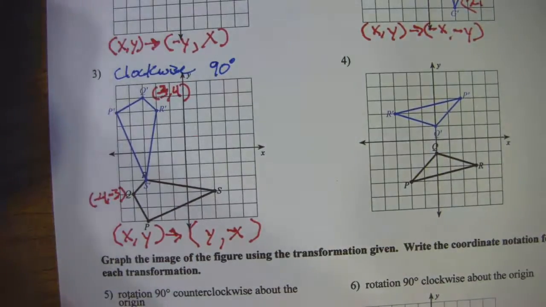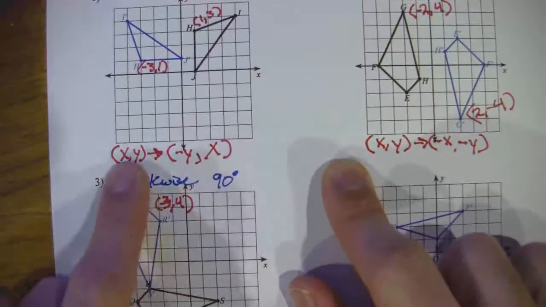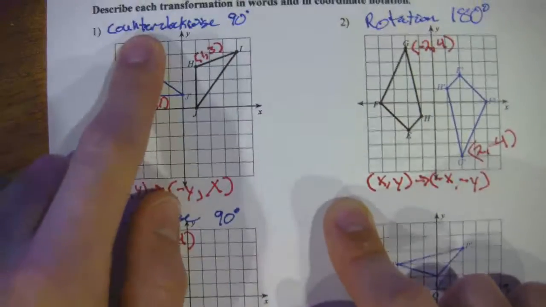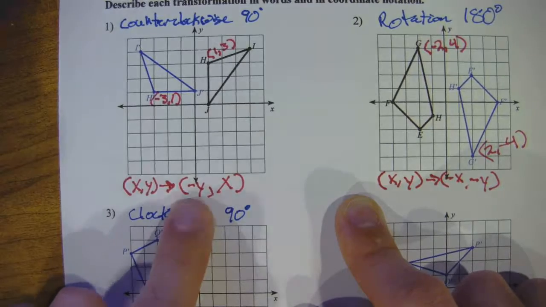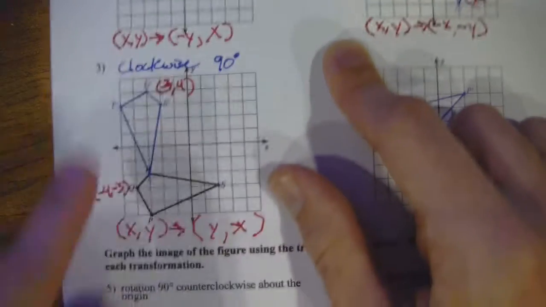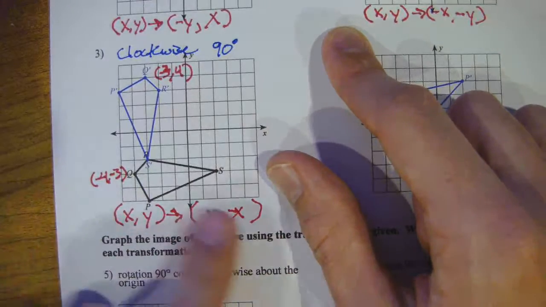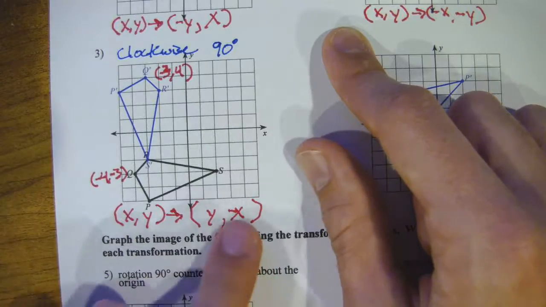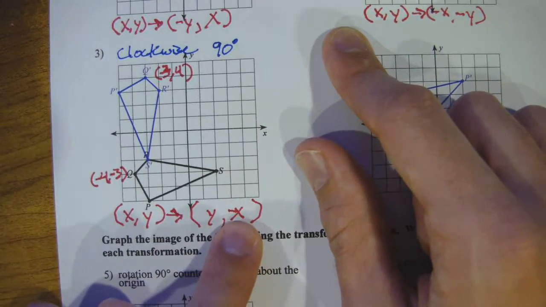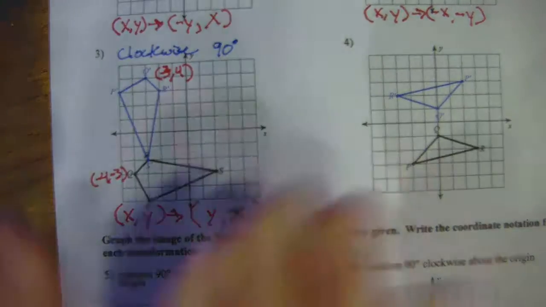So let's review this real quick. If we go counterclockwise, the x's and y's trade places. And notice counterclockwise, that's a left-hand turn. Notice our left-hand coordinate changed. It became opposite. If we've got a clockwise 90-degree turn, x's and y's still traded places, but clockwise is a right-hand turn. And notice the right-hand coordinate was made opposite. And again, we'll do more of these. It'll make more sense here in just a bit, I promise you.